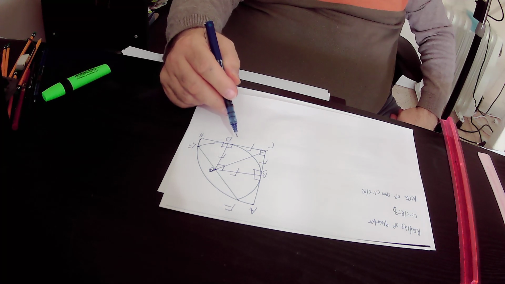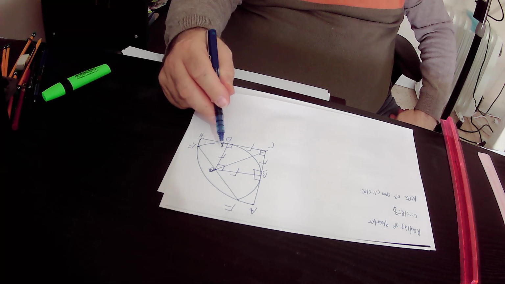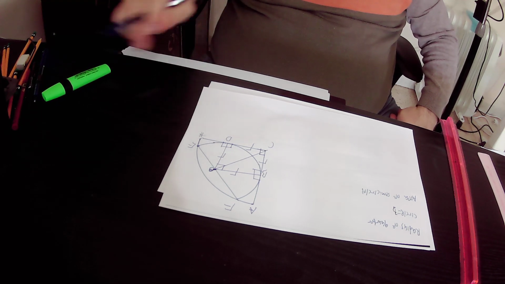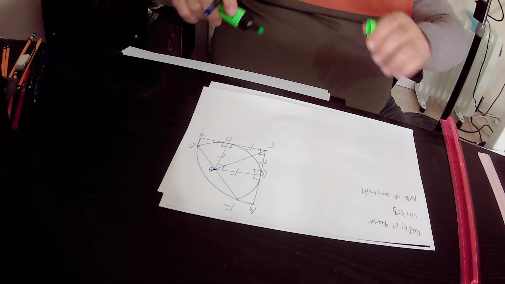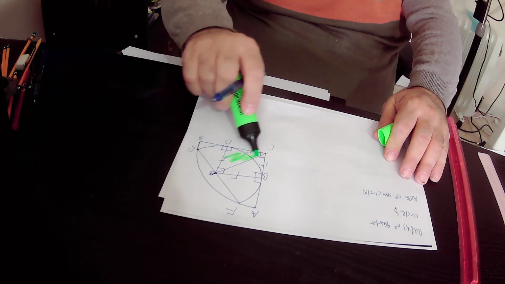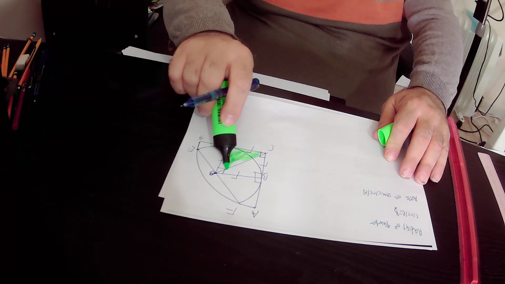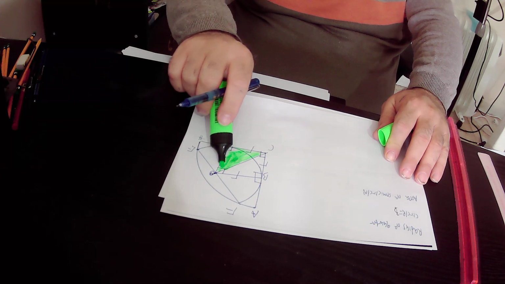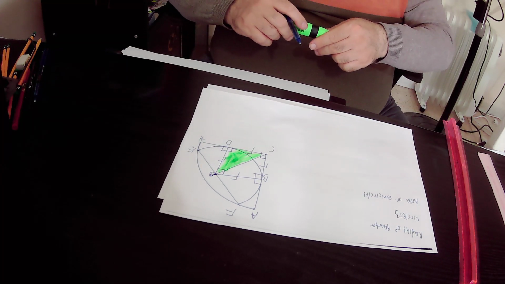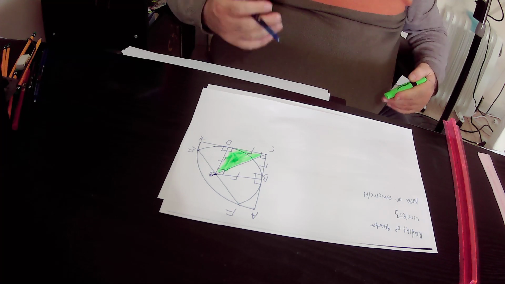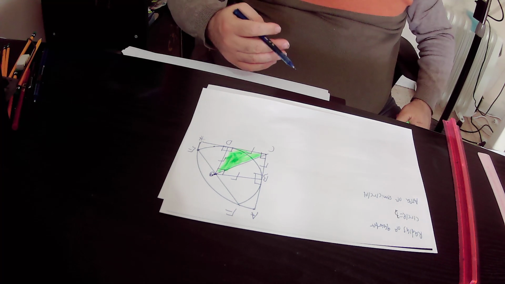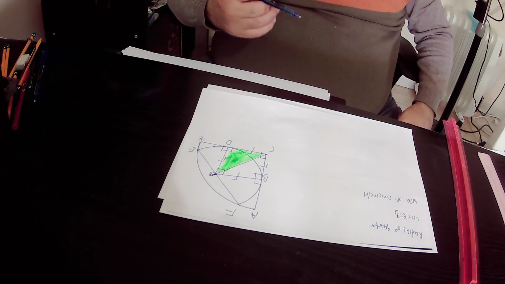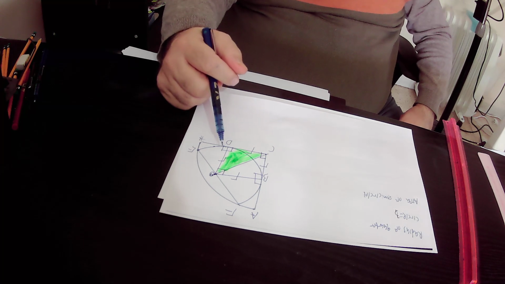We will find out the length of diagonal OC by implementing the Pythagoras theorem on the right triangle ODC, the green triangle. We'll find the length of diagonal OC in terms of R, of course, not any number, but in terms of R, the radius of the semicircle.